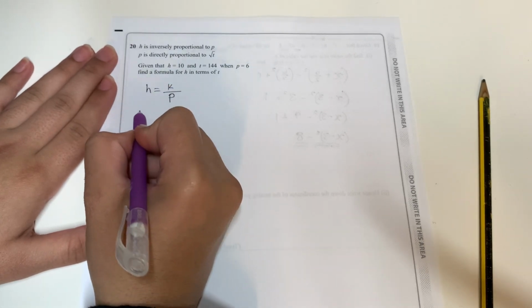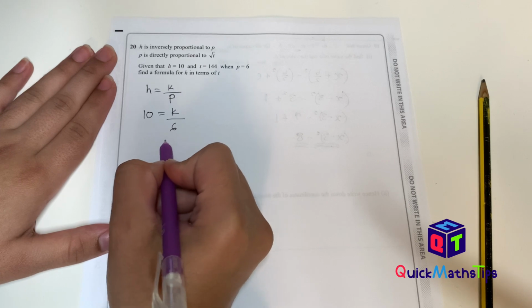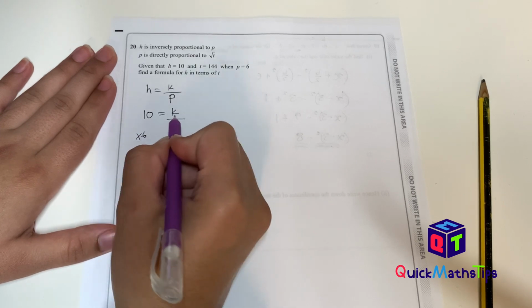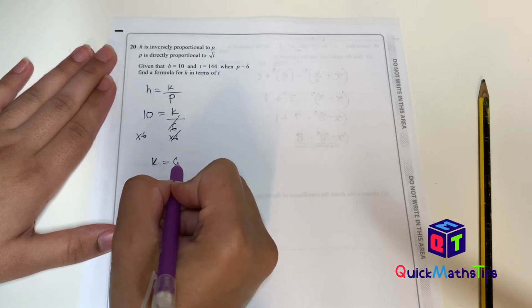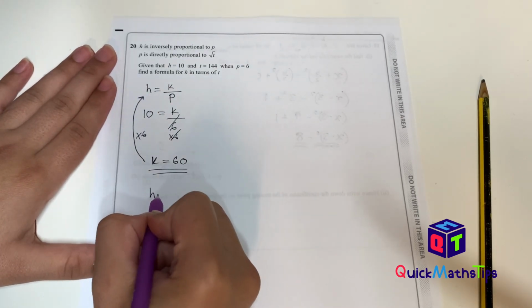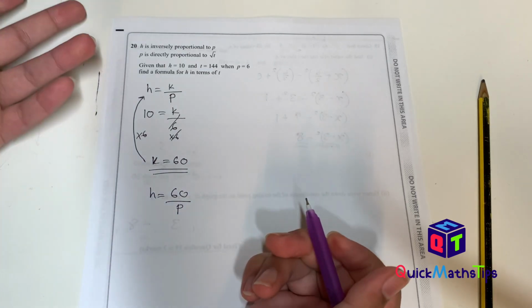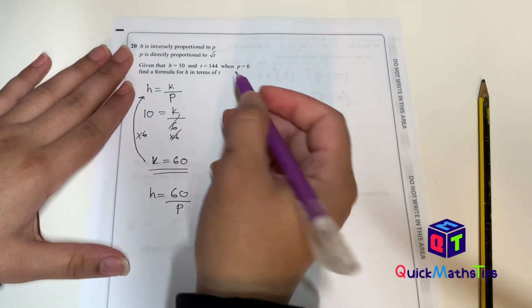So I will just work that out for now. h is 10. 10 equals k divided by 6. To work out k, I multiply by 6 on both sides of the equation, and I get k equals 60. I substitute that back into my original equation, and I'm left with h equals 60 divided by p. That's my formula.